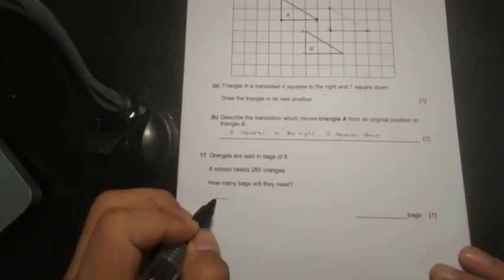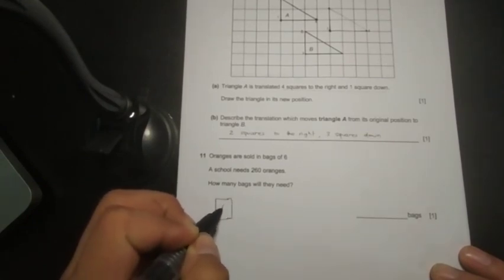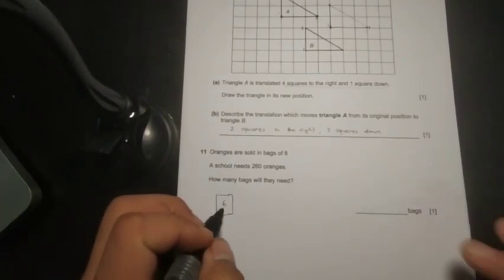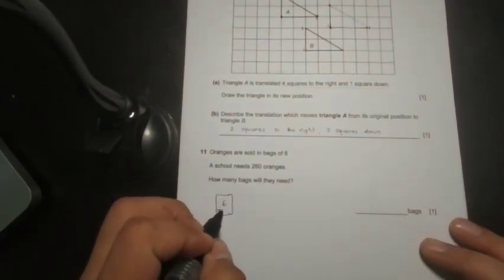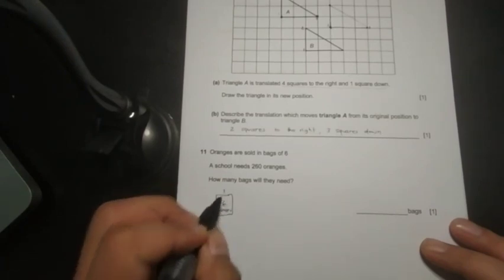All right. Now this time we're going to go to problem number 11, which says oranges are sold in bags of 6. A school needs 260 oranges. So how many bags will they need? Okay. So in here, what we need to understand is that each bag contains 6 oranges. So if I'm going to write it down, this will tell me that this one has 6 oranges inside the bag.